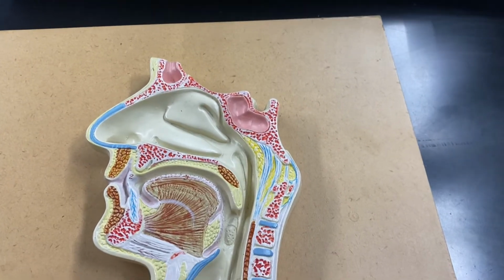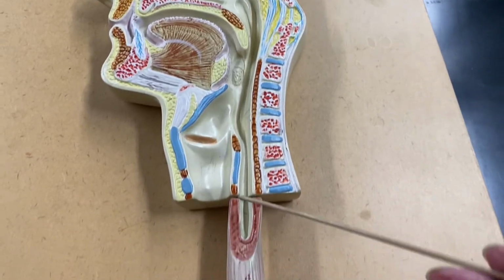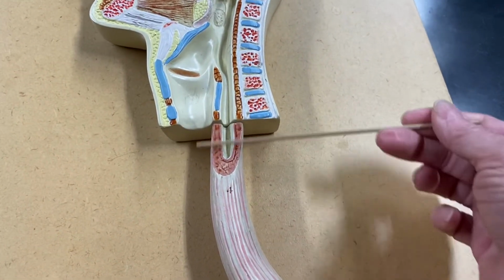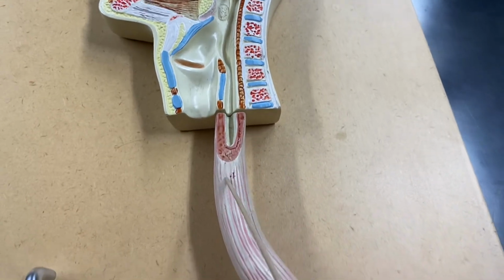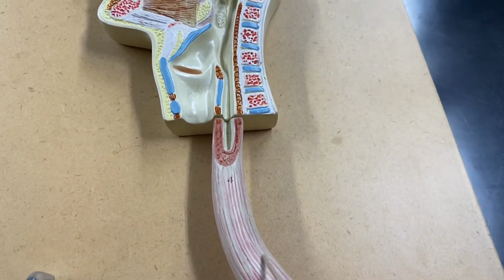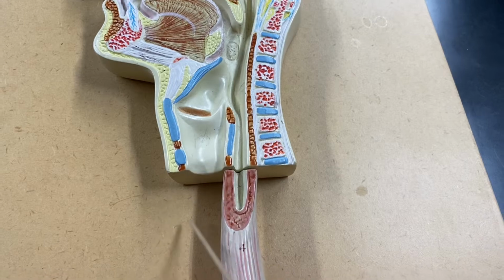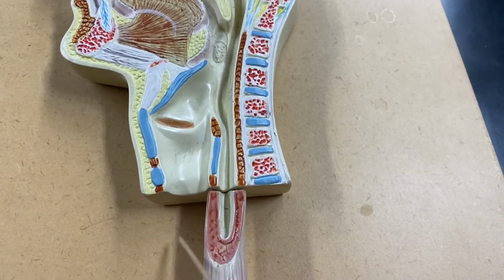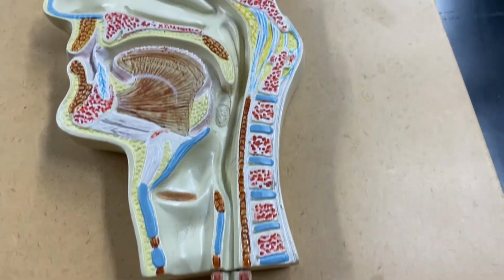I'm trying to see if I forgot something. So if you move below to the neck region over here, this tube is esophagus, and anterior to esophagus you would have trachea. That is not shown on this model.